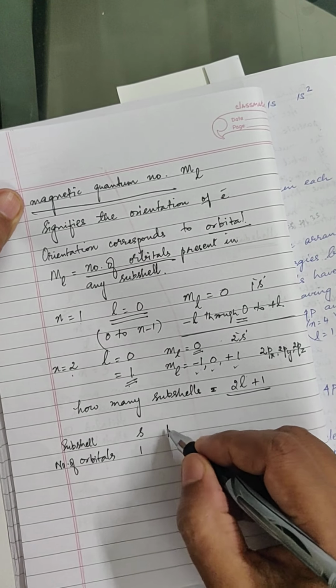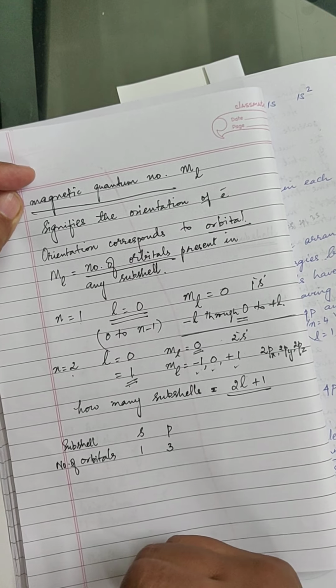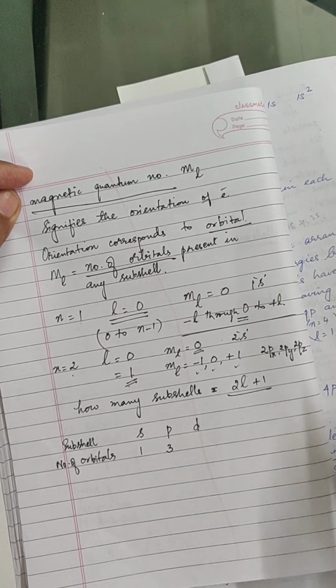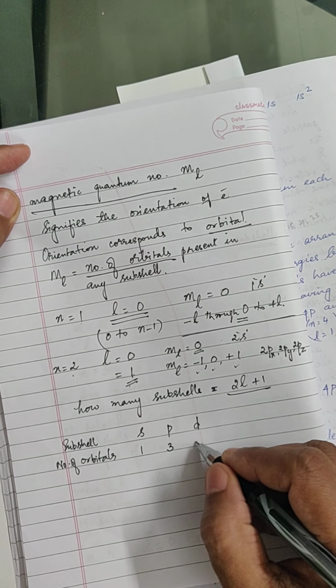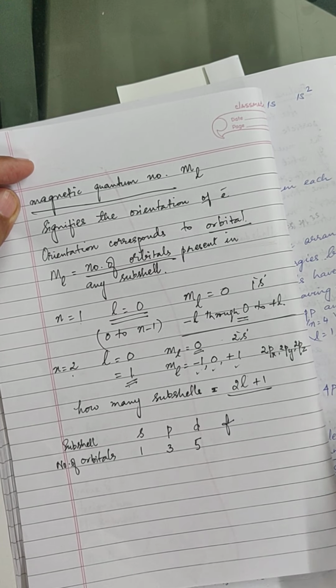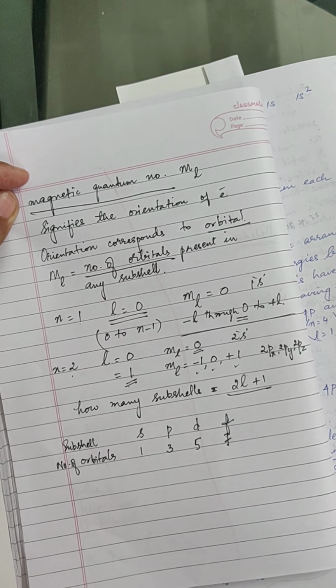If the subshell is p, the number of orbitals is 3. If the subshell is d, the number of orbitals will be 5. If the subshell is f, then the number of orbitals is 7.